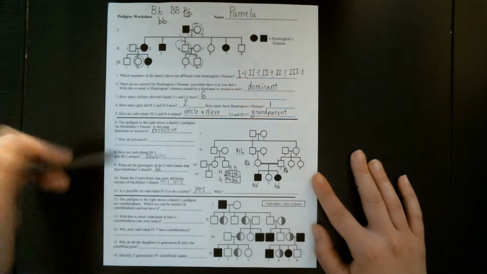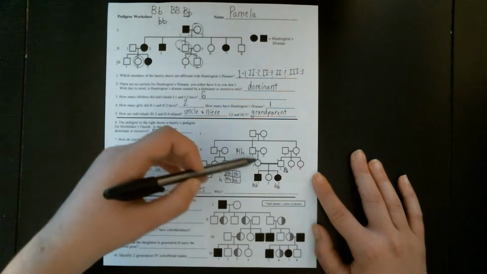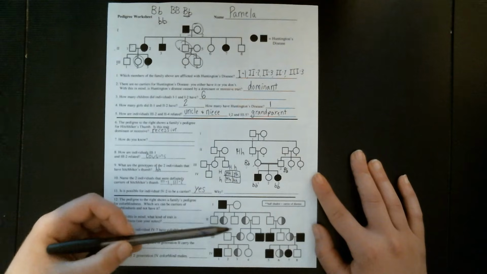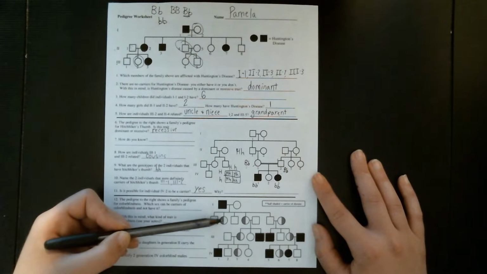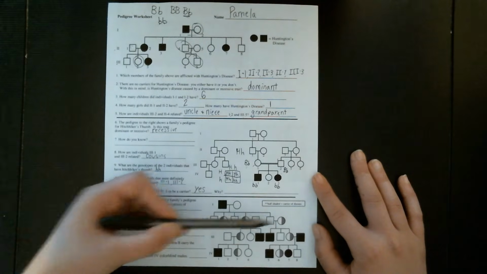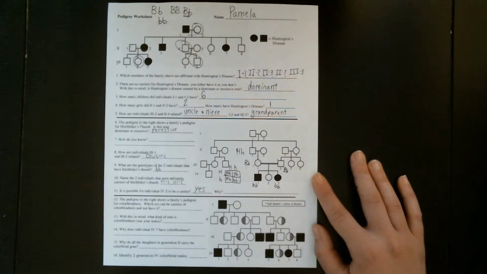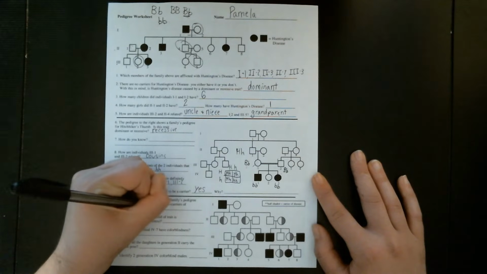I guess, I don't know, because we were trying to figure out who could be a carrier, so it didn't sex can be carriers, females.